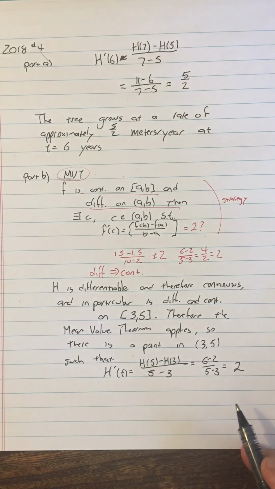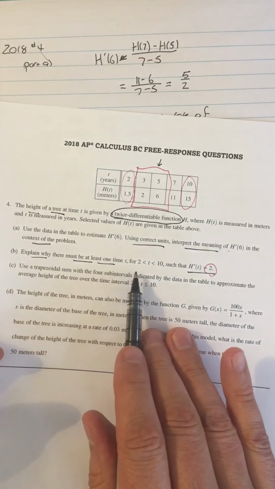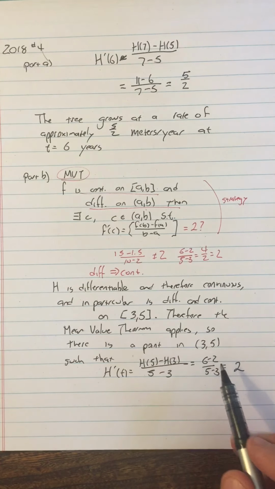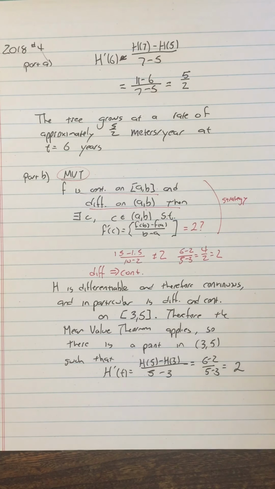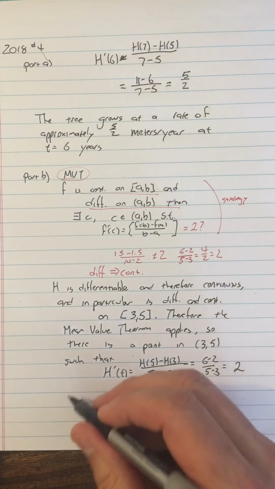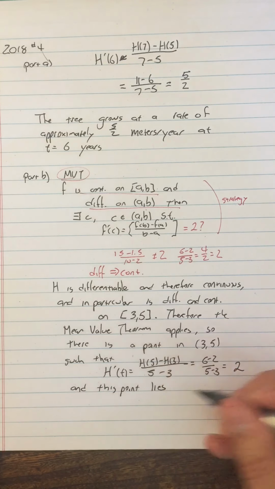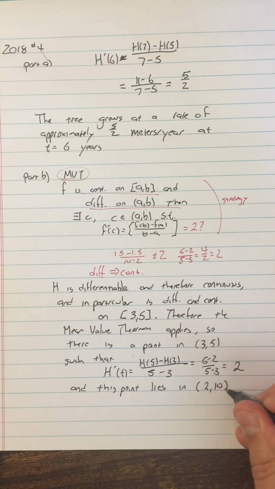You could be a little bit nuts and say, okay, but they said explain why there's this type of value on this bigger interval, and I've shown that there's a value in this smaller interval. You probably can be done here, and this is fine. But I would be inclined to add that this point also lies in the interval from 2 to 10, because it lies in 3 to 5, which is a smaller interval. This last line is probably a little bit of overkill.